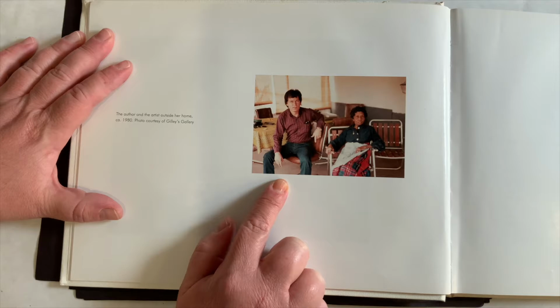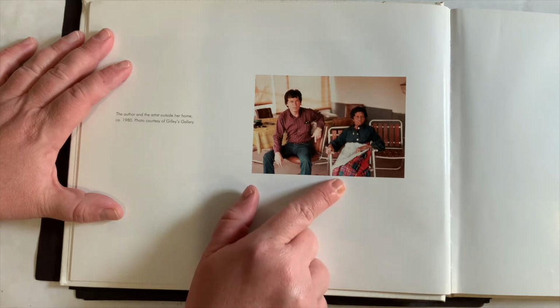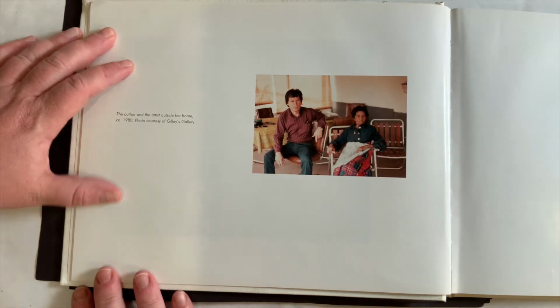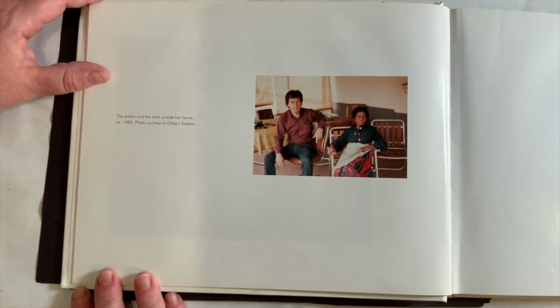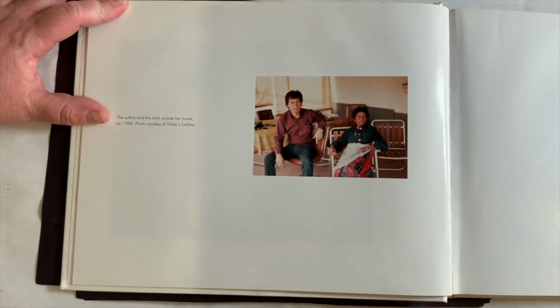This is actually a picture of Clementine Hunter with the author of the book. As you can see, she looks a little bit older. She's an older woman in this picture. And do you know that she lived to be 101 years old?